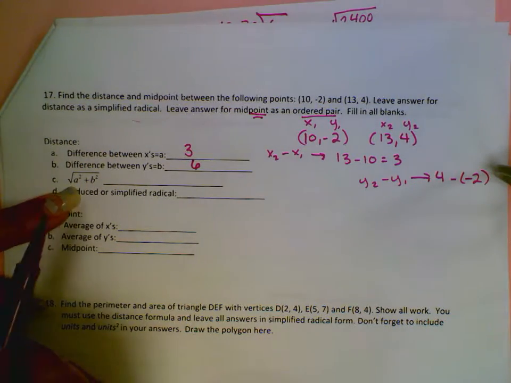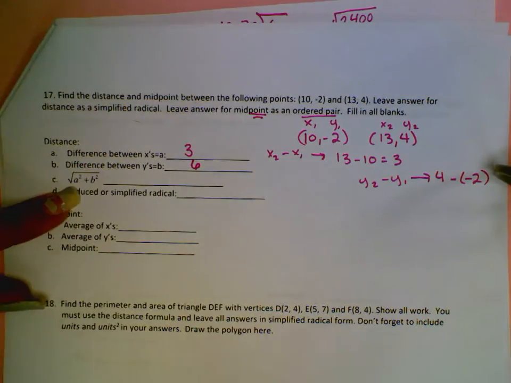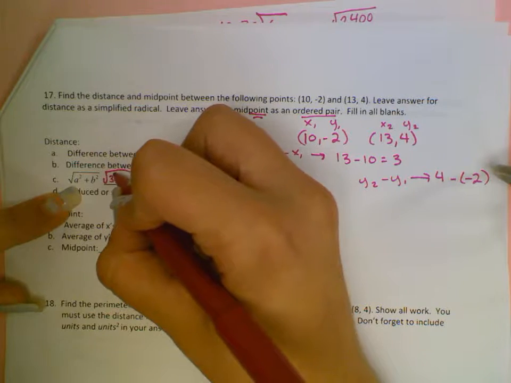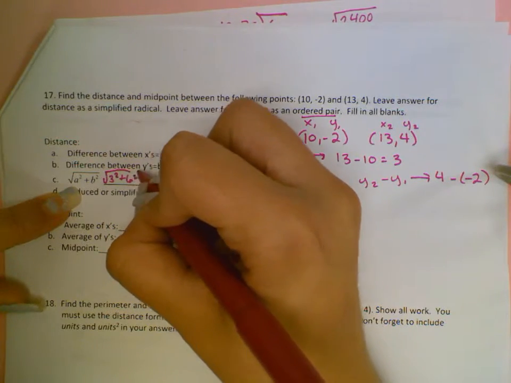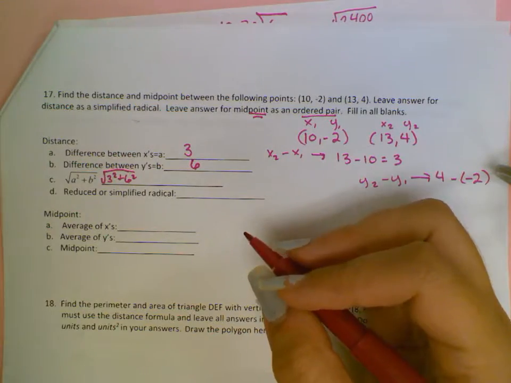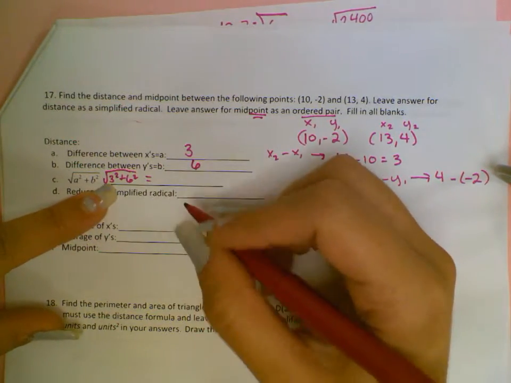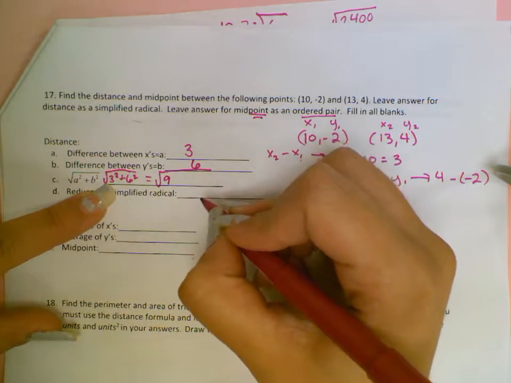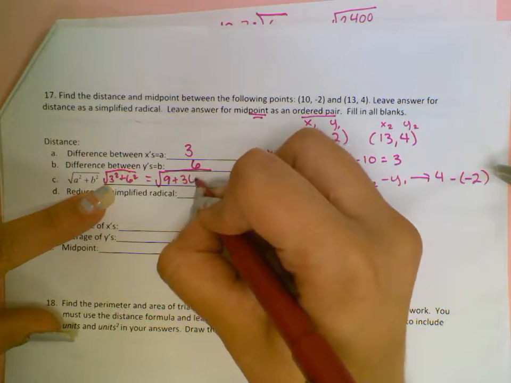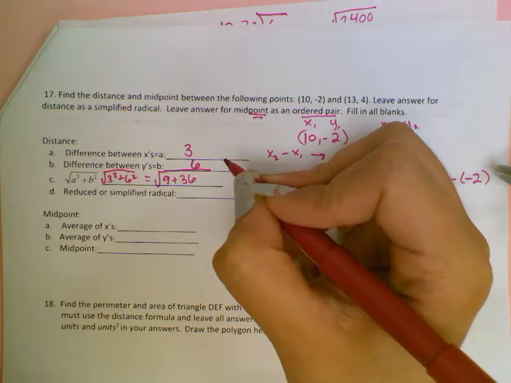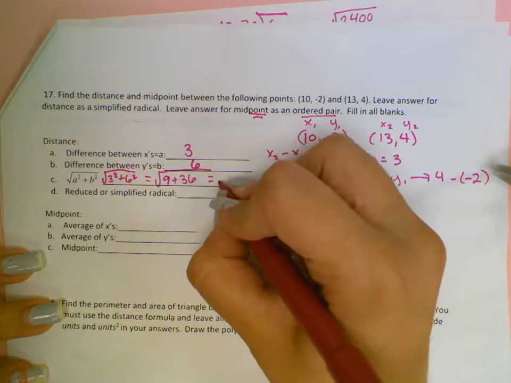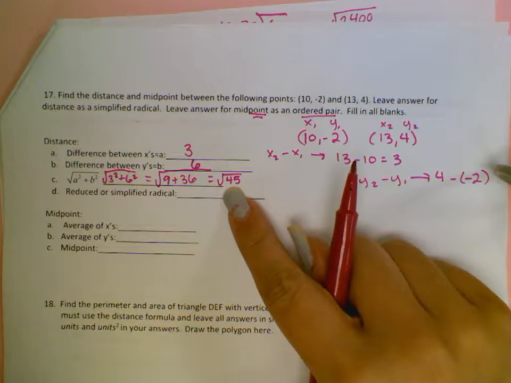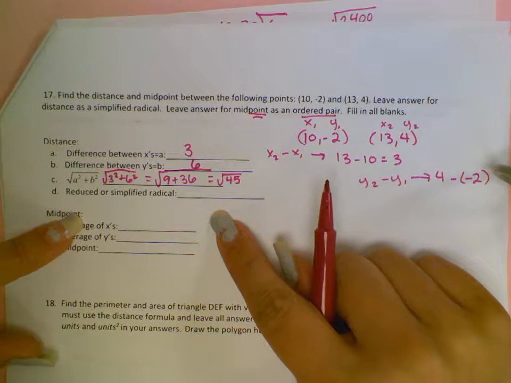Now I'll plug those into my equation. A squared plus B squared, so that will be the square root of 3 squared plus 6 squared. 3 squared is 9, and 6 squared is 36. If I do 36 plus 9, or 9 plus 36, I will get the square root of 45. So C will be the square root of 45. Now I need to reduce and simplify my radical.